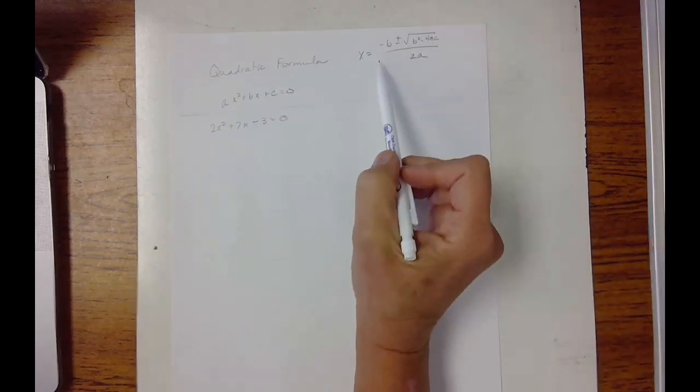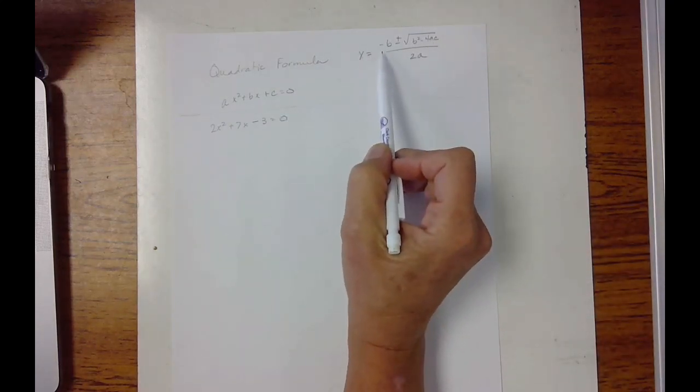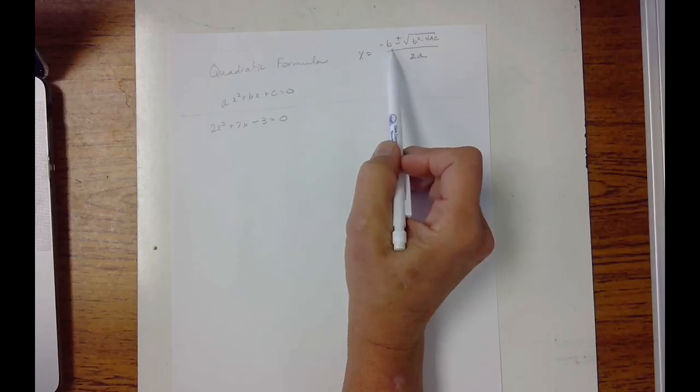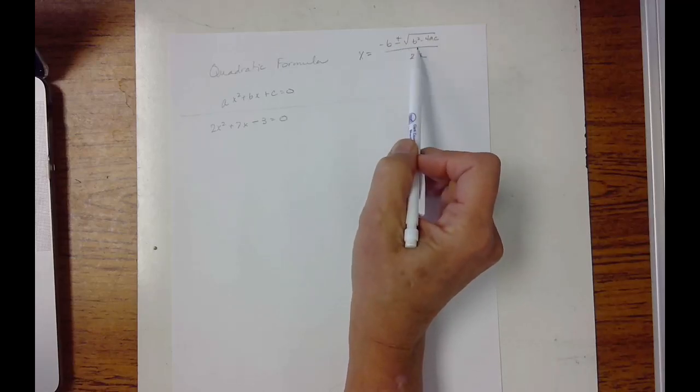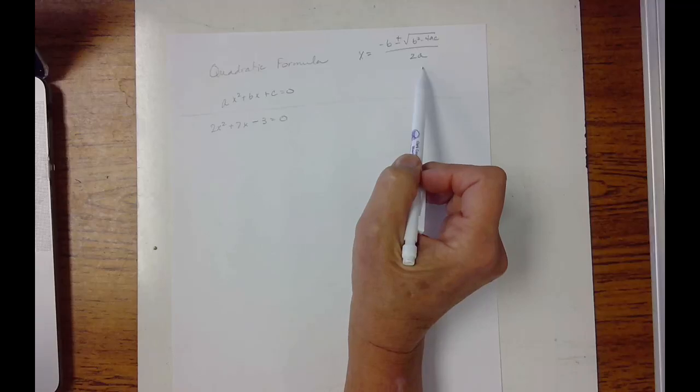Today I thought I'd take a minute to talk to you a little bit about how they derived the quadratic formula using the standard form of the quadratic equation, which is ax squared plus bx plus c. And remember, our quadratic formula says that when we solve for x, we get x is equal to negative b plus or minus the square root of b squared minus 4ac all over 2a.